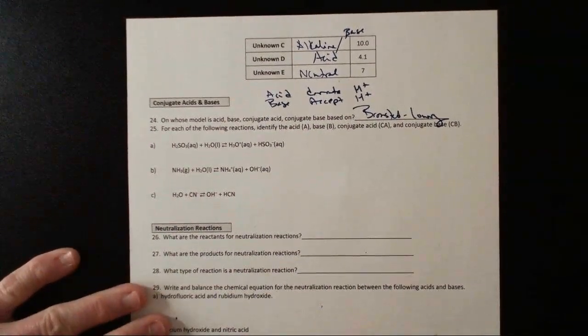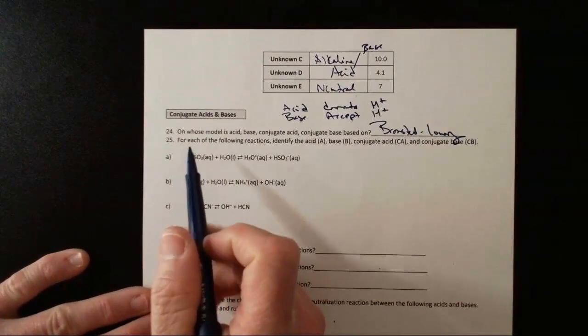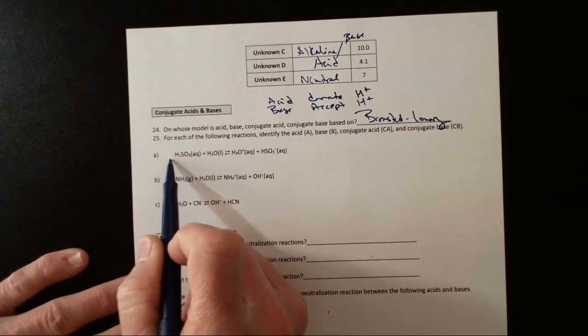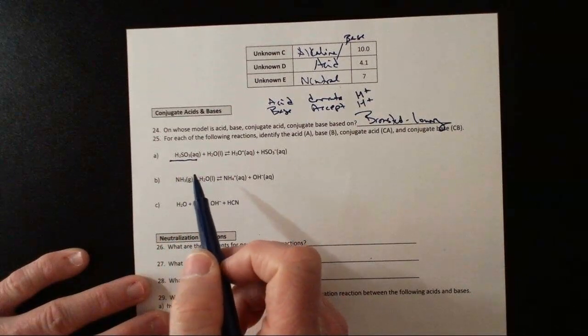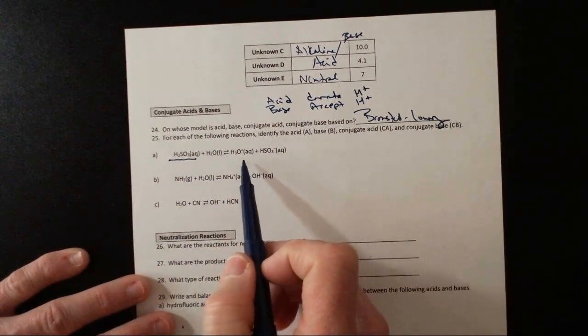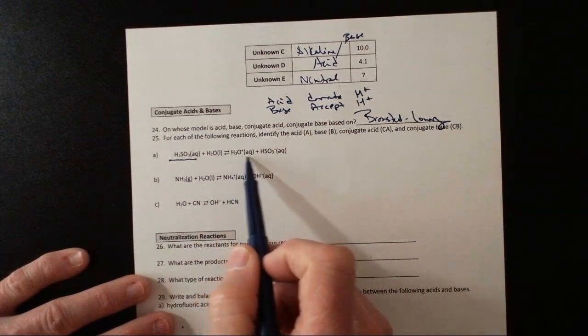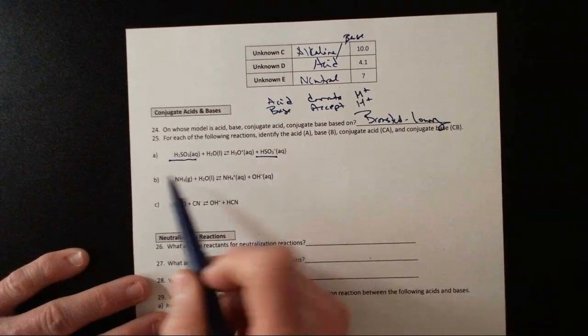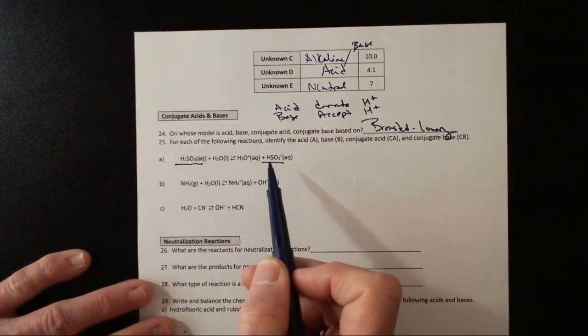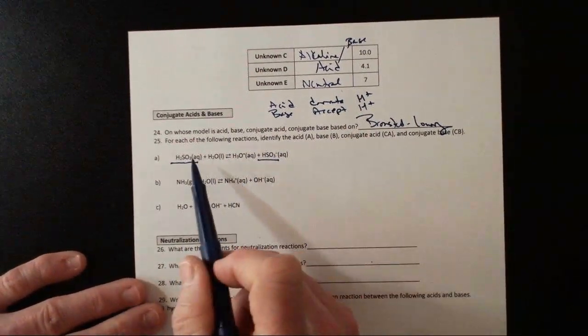So let's look down here. Well, I've got H2SO3, sulfurous acid, and look on the other side. Well, that's not it, but here we are with SO3 again. So this has become this. Did it donate or accept a hydrogen?